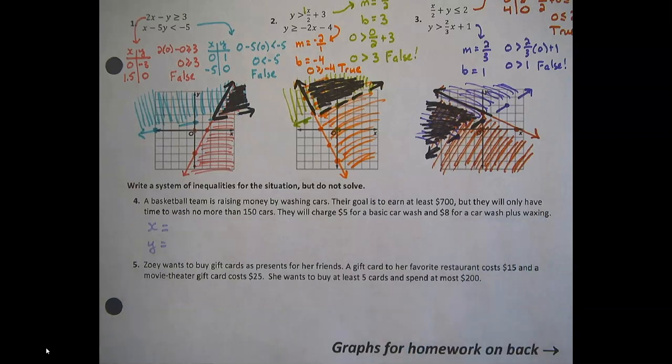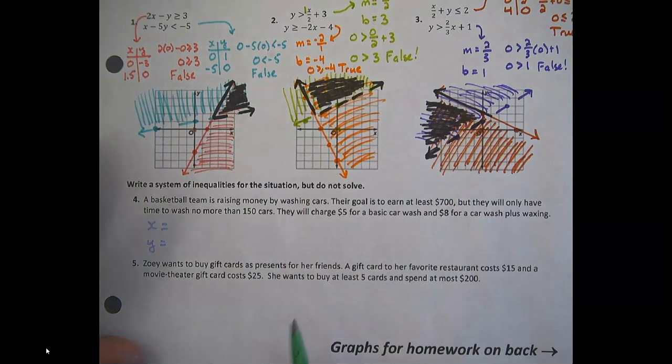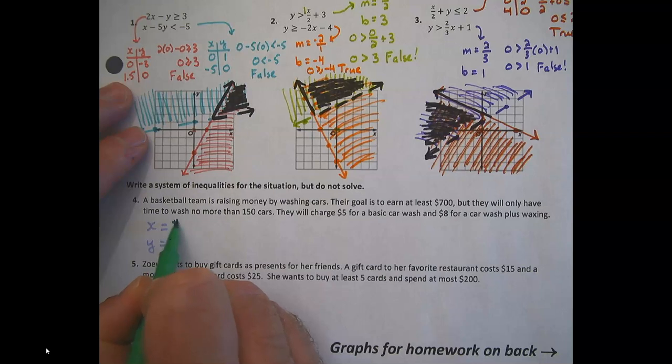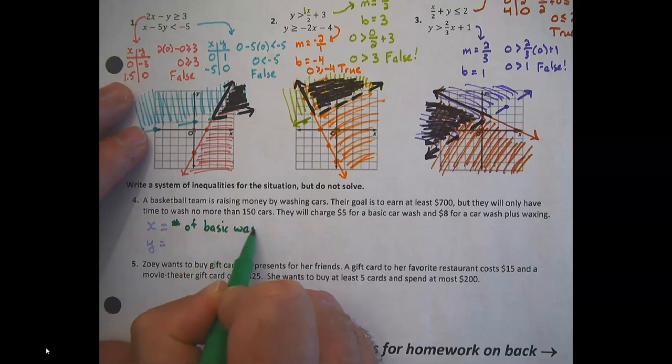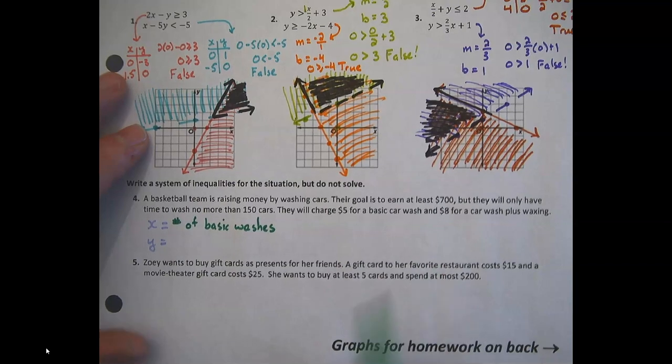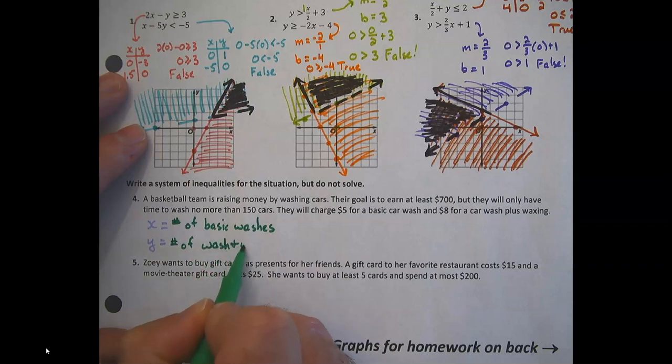So what are the things that are going to change? What are the things that are going to make this basketball team money? Well, the number of washes. They have to make a certain number of washes to make their money, but there are different kinds of washes. So let's call the first one X, the number of basic washes. And then Y will be the number of wash and wax.